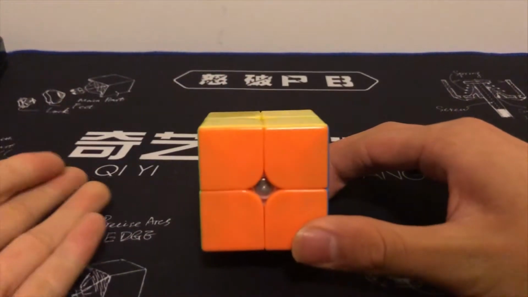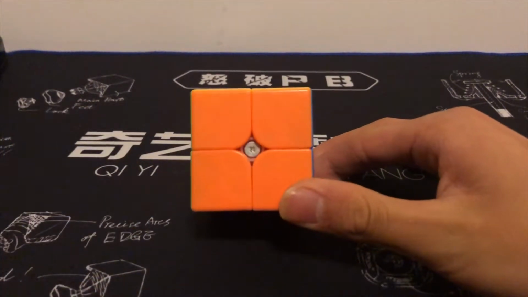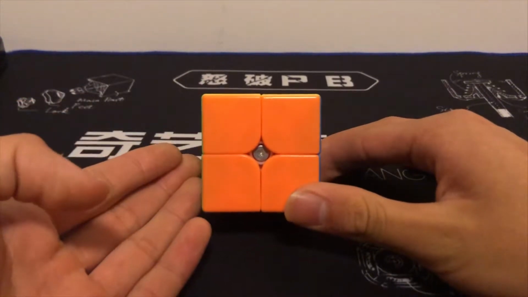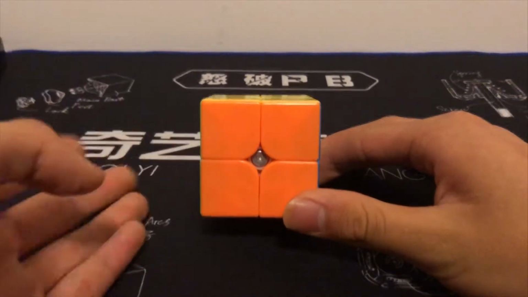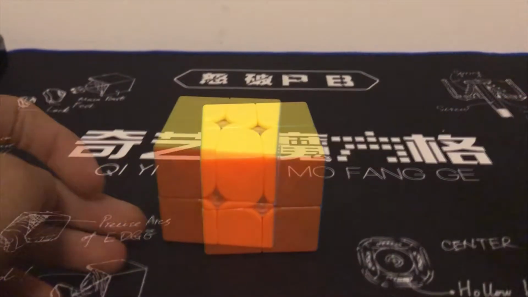So yeah, these are a couple of my recommendations, and hopefully you can pick one that you would enjoy using as your main. But what I recommend you do with 2x2s, because they're so cheap, is buy a bunch of them, try them out, and pick out which one would be your main.